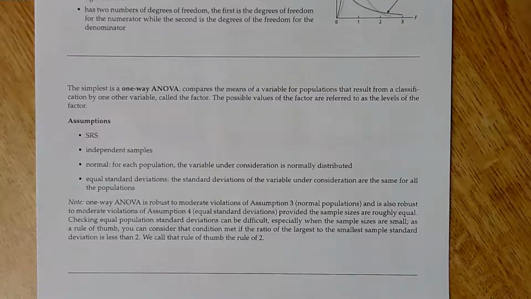Right, so the test we're going to look at is the simplest one. It's called a one-way ANOVA. It's going to compare the means of several populations for one specific variable called our factor. And there are a couple of assumptions that we need to check in order to be able to use this process. The first is that we have a simple random sample, which has kind of been our bread and butter this whole way through. The next thing is that you have independent samples. So the samples you're pulling from each population are independent.